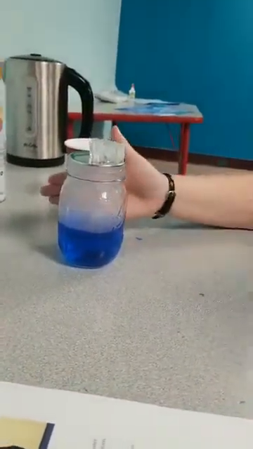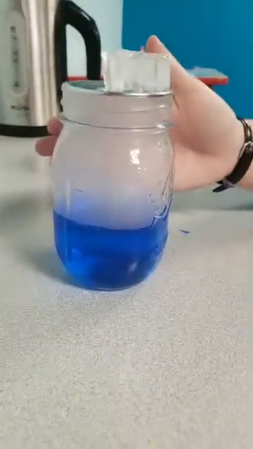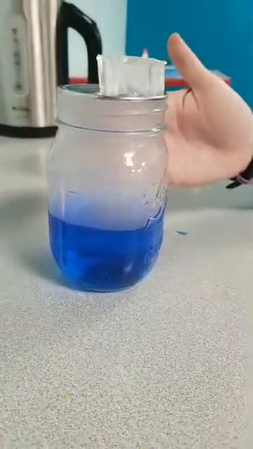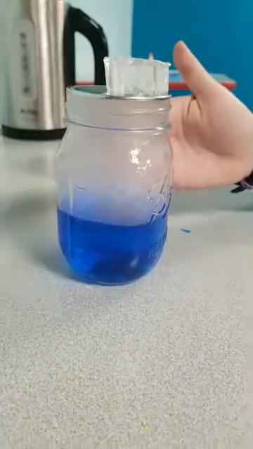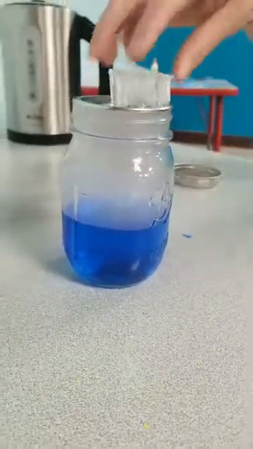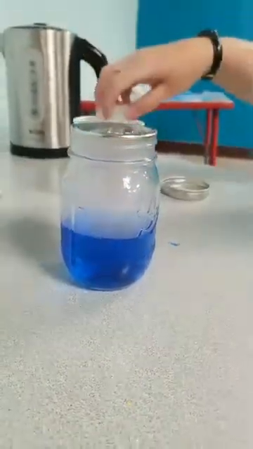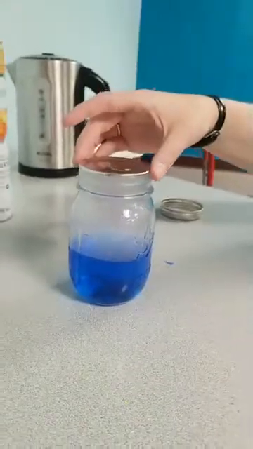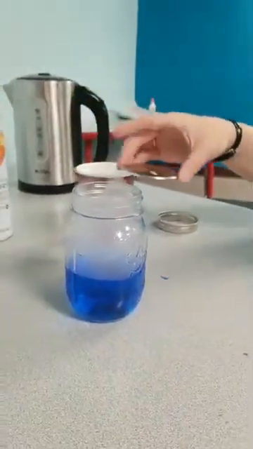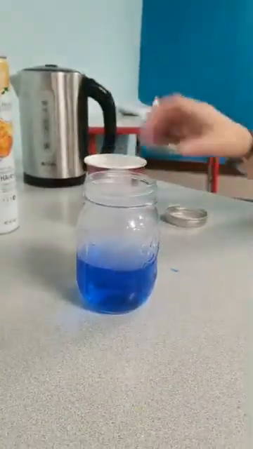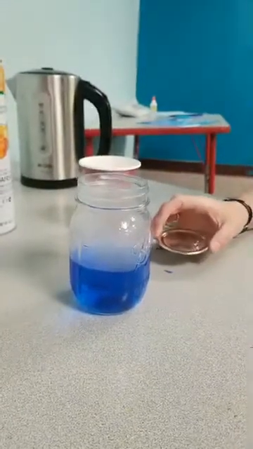Now look at how thick that cloud is now. When I first started, you could still see my fingers behind it. So what else is happening here? Why did I need the hairspray? Well, I needed to provide nucleation points for those little water droplets.